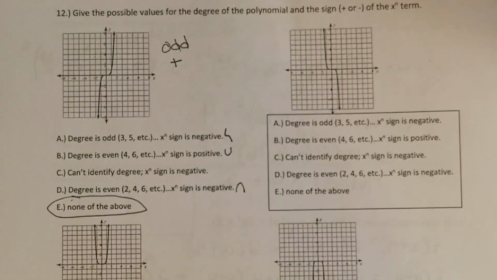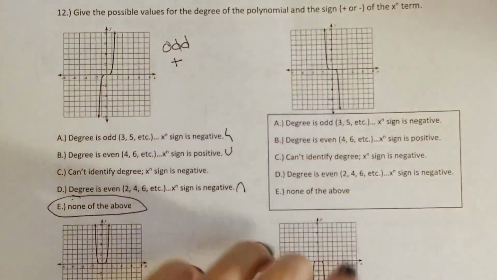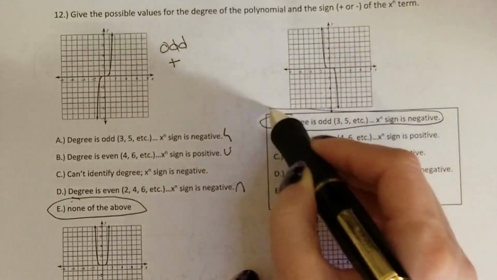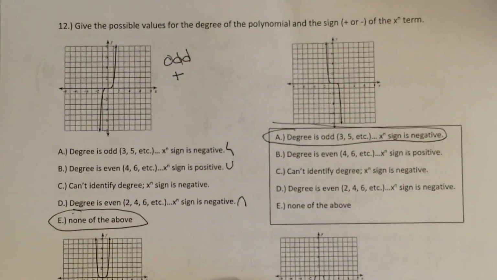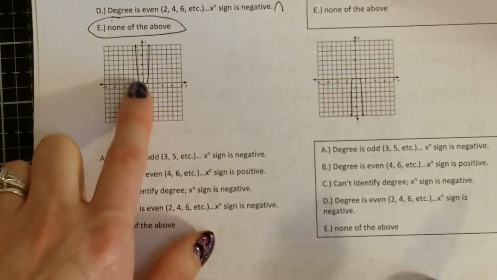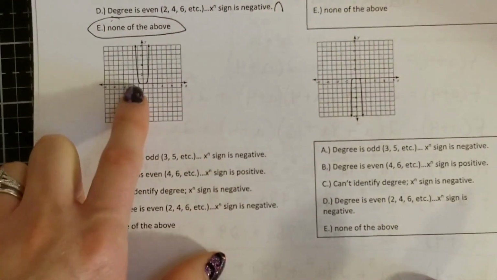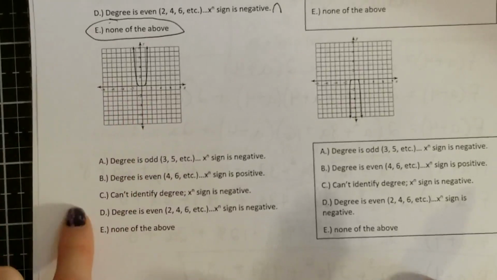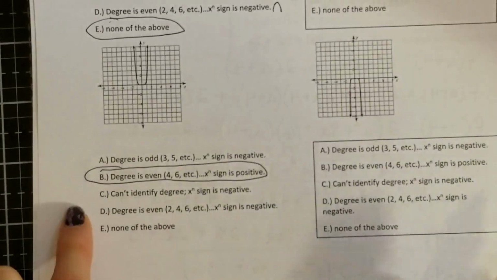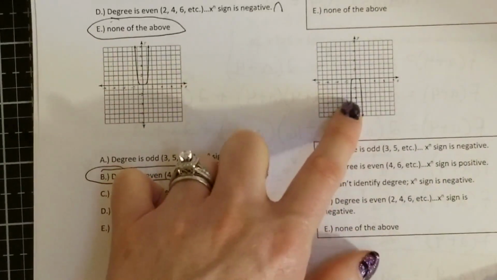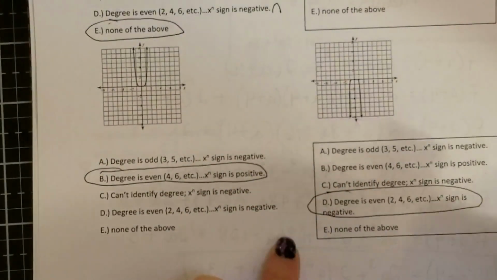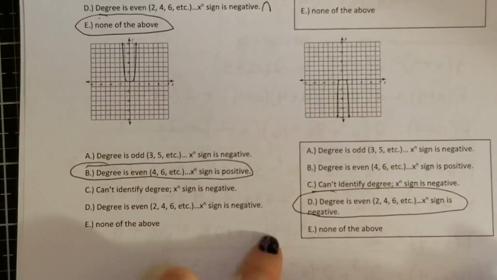Okay. Next one looks like that, so that would be odd and negative. That's your first choice right there. Okay, next diagram, up U, that would be an even function and positive. So that would be B. And this is just memorizing. And the last one, upside down U, that would be negative and even. So those are just memorizing definitions from the beginning of the year.